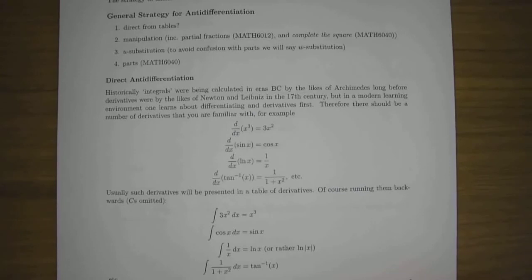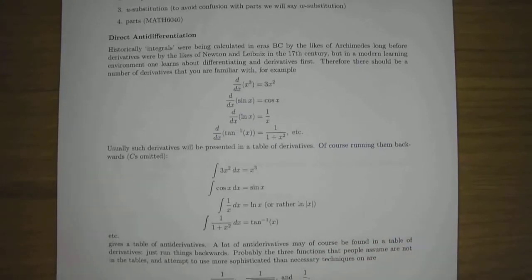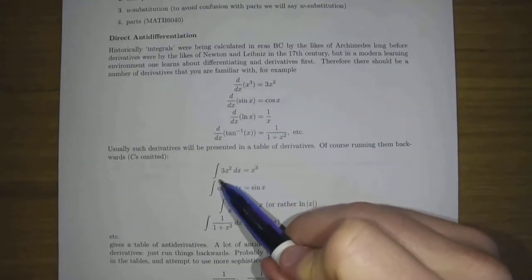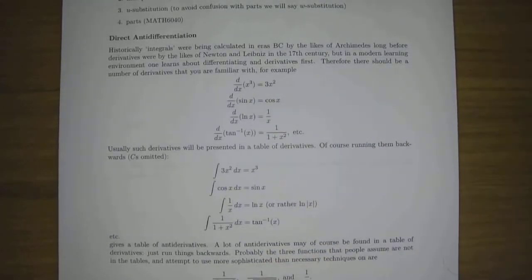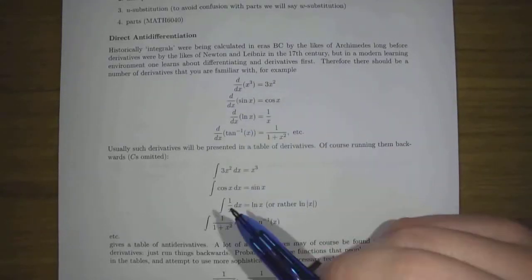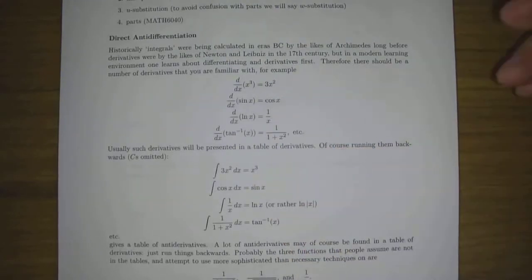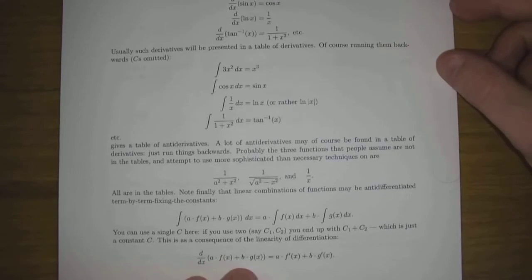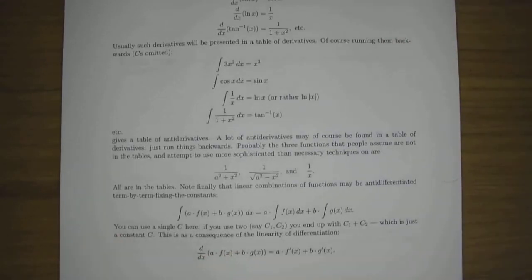Okay, so basically the first thing to say is that because antidifferentiation is the inverse of differentiation, we can just run differentiation tables backwards. So the derivative of x cubed is 3x squared, so the antiderivative of 3x squared is x cubed. Derivative of sine x is cos x, so the antiderivative of cos x is sine x. Derivative of log x is 1 over x, and so on and so forth. So any table of derivatives naturally gives you a table of antiderivatives. Just run it backwards.